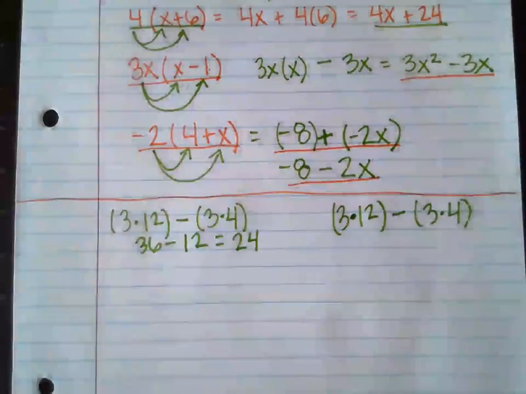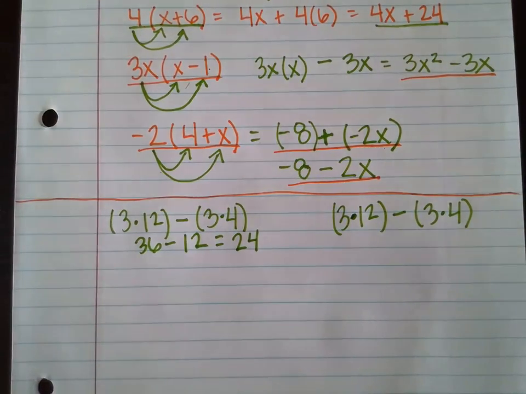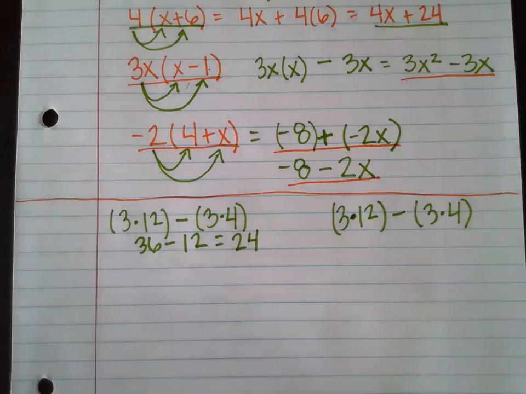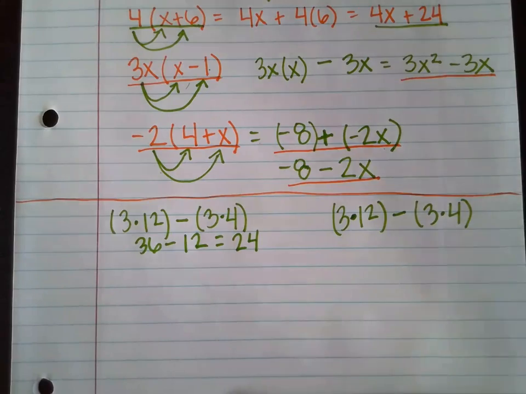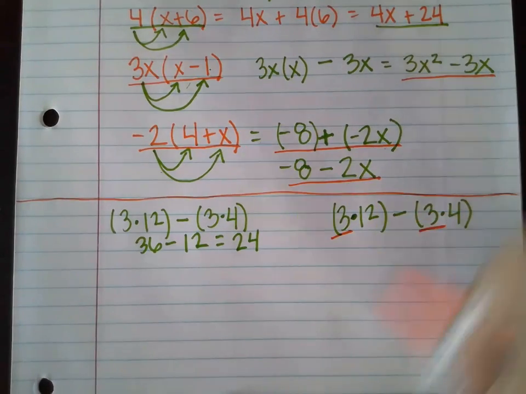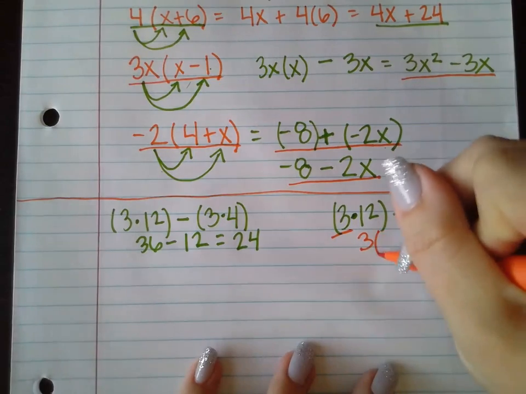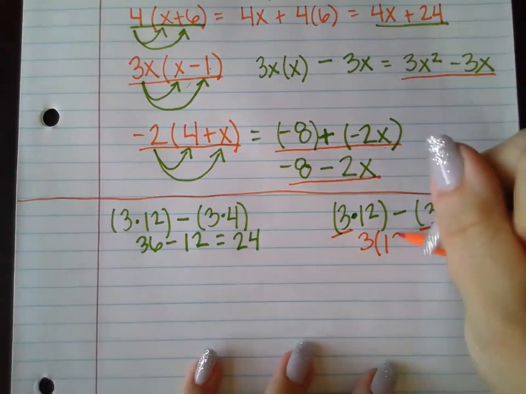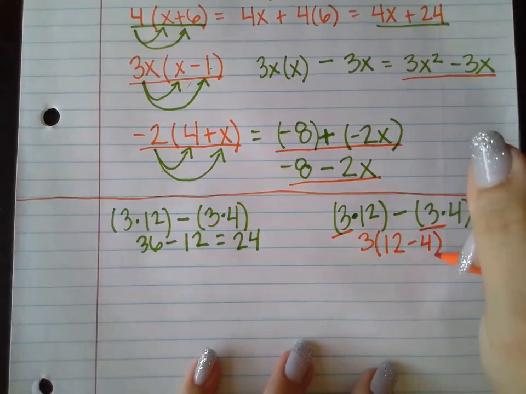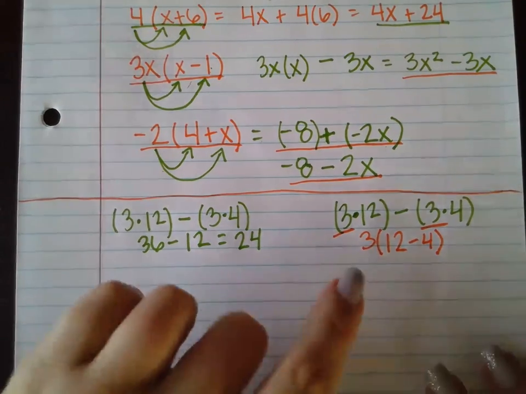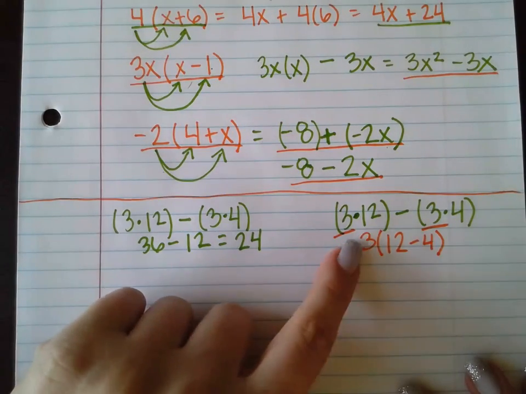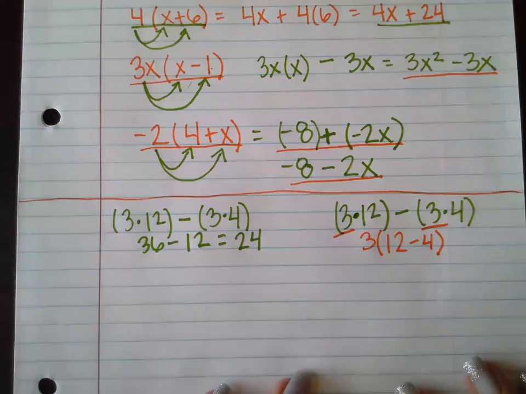However, another way that I could write this expression is I notice that between both of these groups, they contain a 3. We are multiplying 3 times something. So another way that I could write this expression is 3 times the group of 12 minus 4. I could do something that's called factoring out this 3 and rewrite the expression like this.